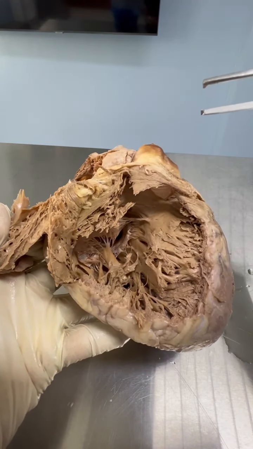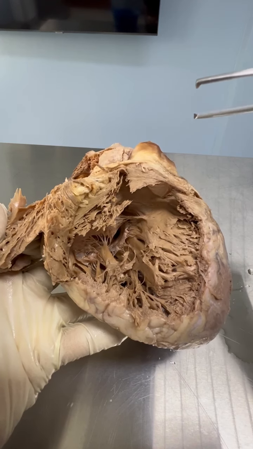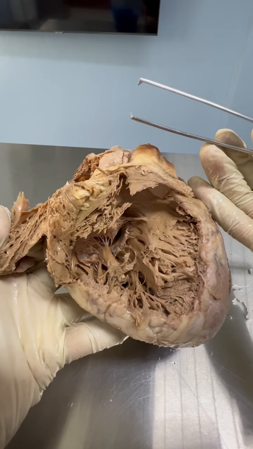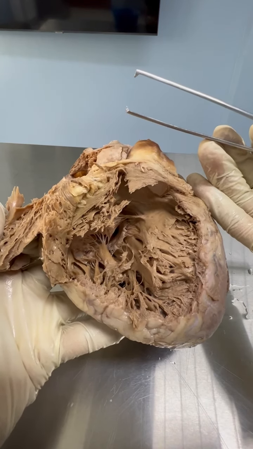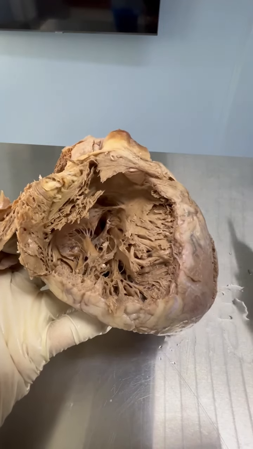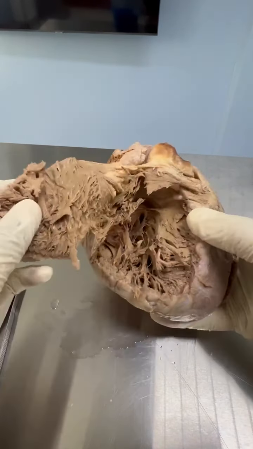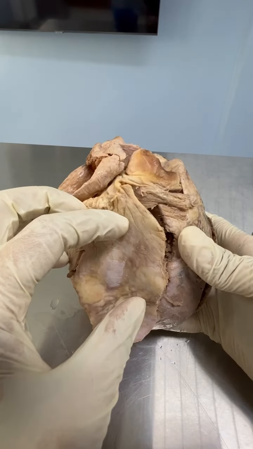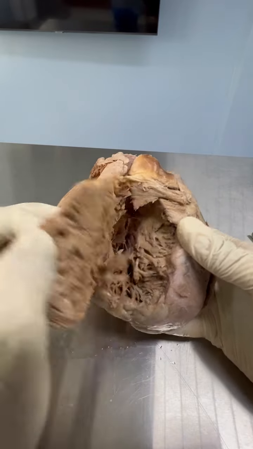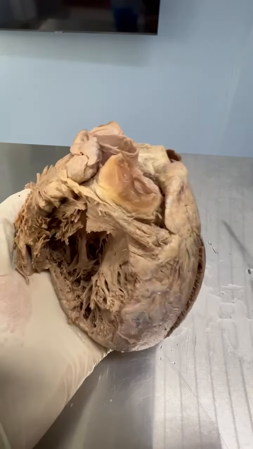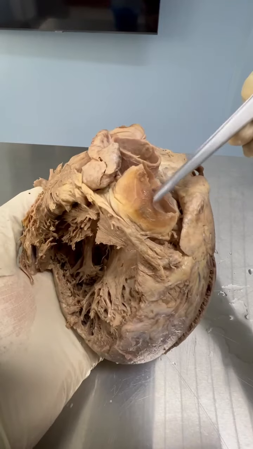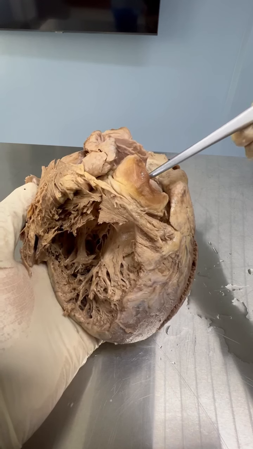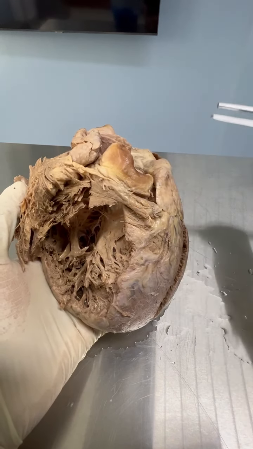Chordae tendineae are attached to the different cusps of your tricuspid valve. Right atrium, right ventricle. Now, after that, the blood needs to go to the pulmonary artery, which is this one. Pulmonary artery is the artery that brings blood from the heart to the lungs.